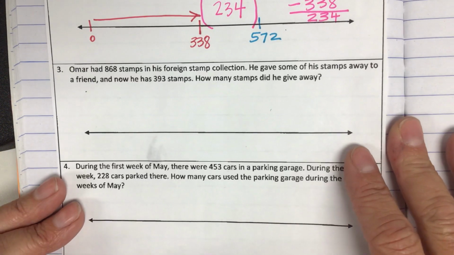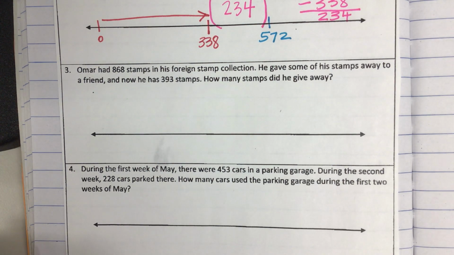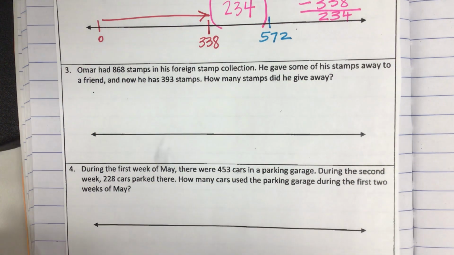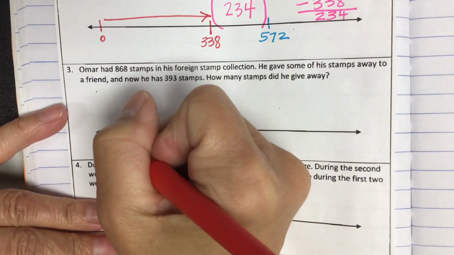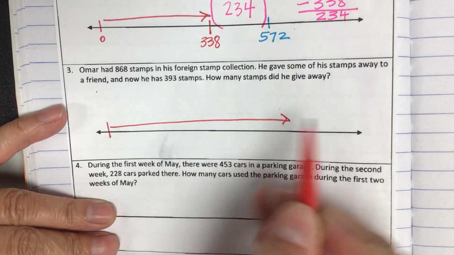All right, number 3. Omar had 876 stamps in his foreign stamp collection. He gave some of his stamps away to a friend, and now he has 393 stamps. How many stamps did he give away? All right, well, let's see what's happening with this. We know that he had 868.